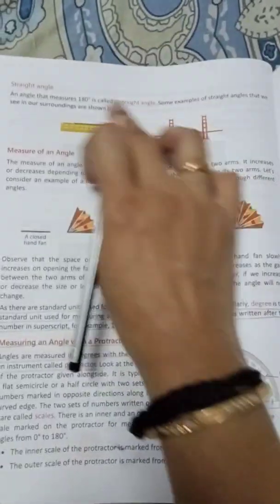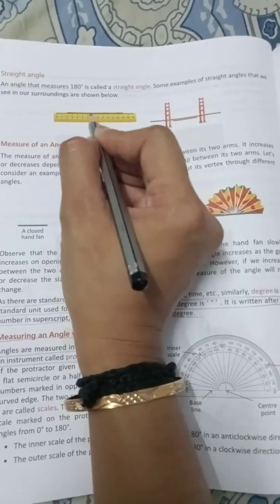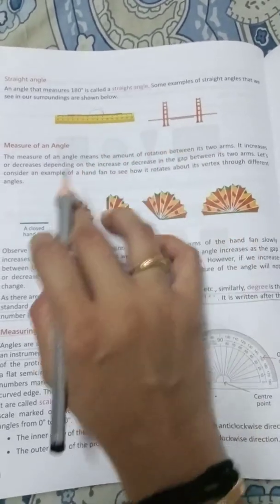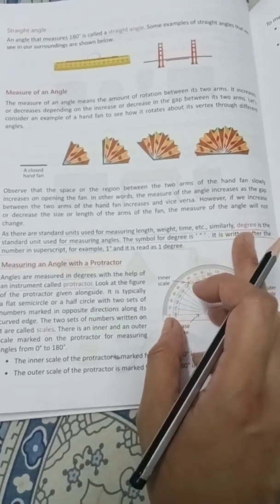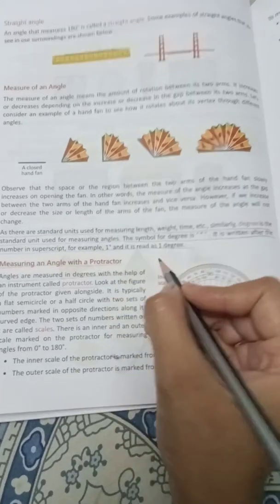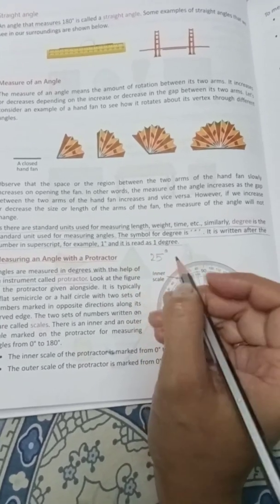Moving to the next, straight angle: an angle that measures 180 degrees. Look at this, this is 180 degrees. This is called a straight angle. Measures of an angle. How will you measure an angle? We measure length and weight in different units, so the unit of measurement of an angle is degree. If it is 25 degrees, we write it like this, 25 degrees.